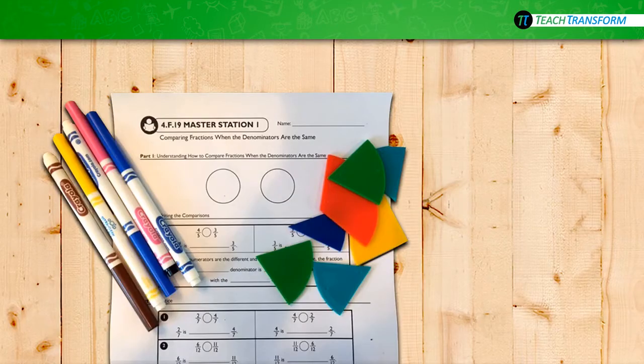At your station, you have some fraction manipulatives, some colored pencils or markers, and a recording sheet called Comparing Fractions When the Denominators Are the Same. Be sure you can reach all of your materials.